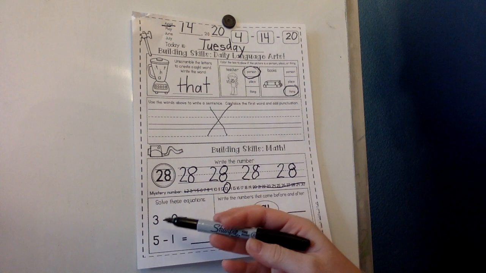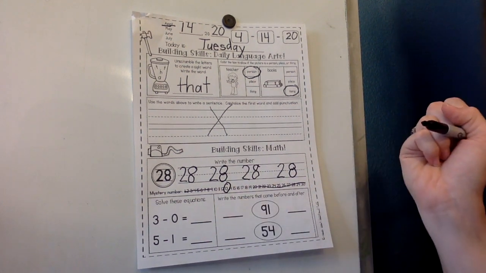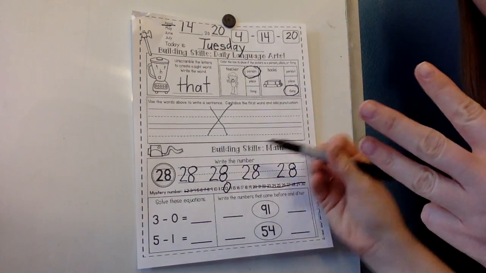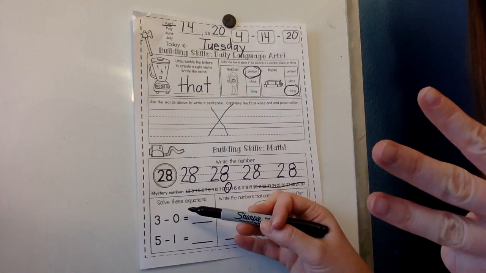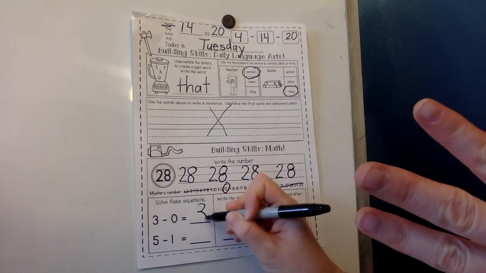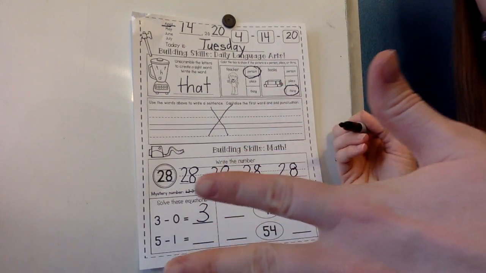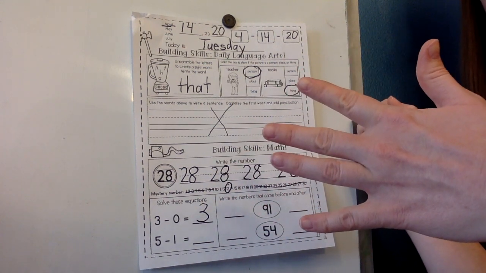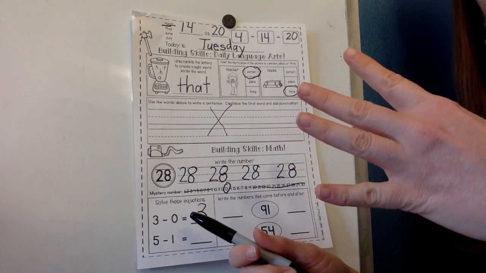Next, we're going to minus these problems. Now remember, minus or subtraction means to take some away. So I have 3 fingers up and it tells me to put down 0 of them. So how many fingers do I still have up? 3. Now for this next one, we have 5 fingers up. Sorry, I'm trying to find a good place for my hand. 5 fingers up. And how many does it tell us to put down? 1. So how many are we left with?